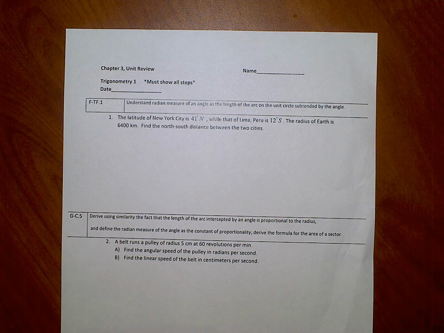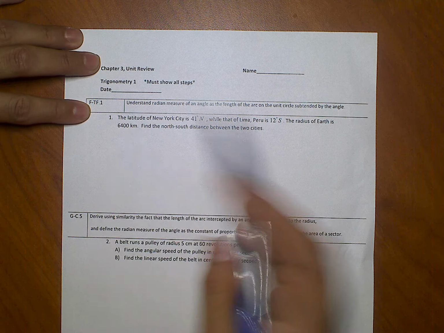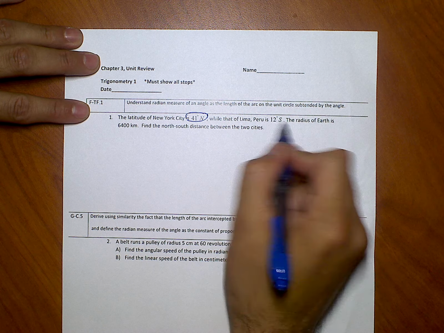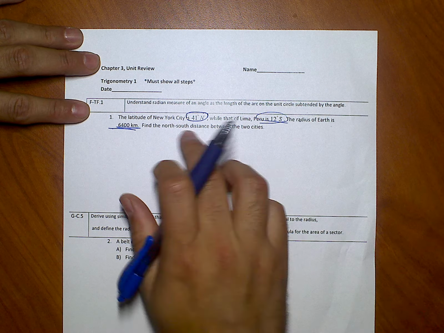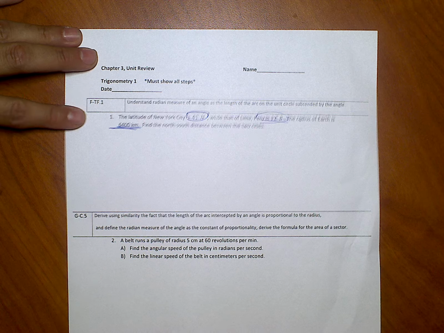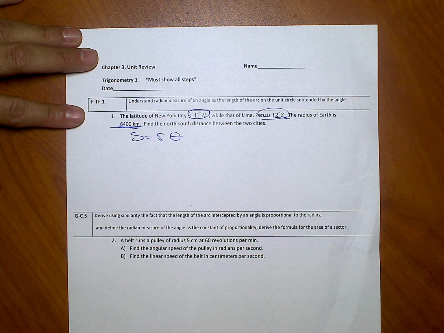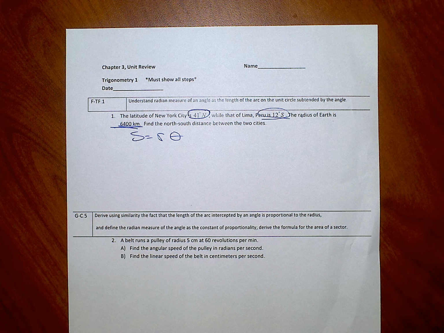Okay, so for this problem right here, the latitude of New York City is 41 degrees north, while that of Lima, Peru is 12 degrees south. The radius of the Earth is 6,400 kilometers. Find the north-south distance between the two cities. First, I need the formula. Are we looking for the arc length? Yes. So what's the arc length formula? S equals R theta, and theta has to be in radians.